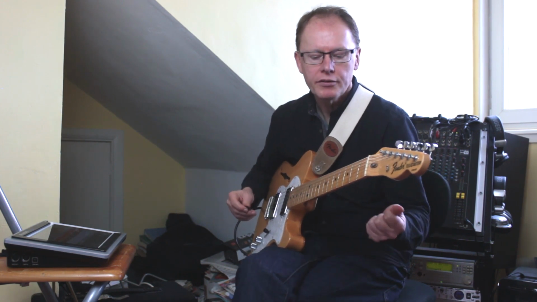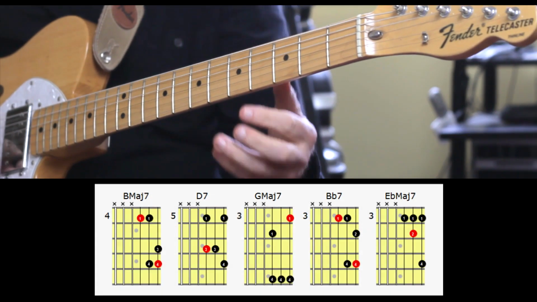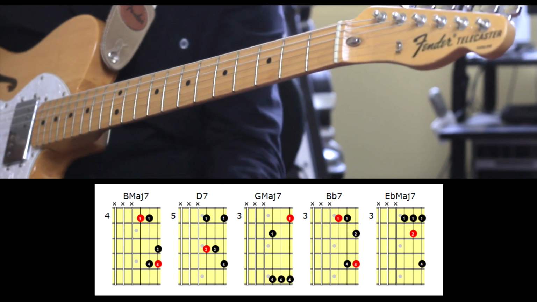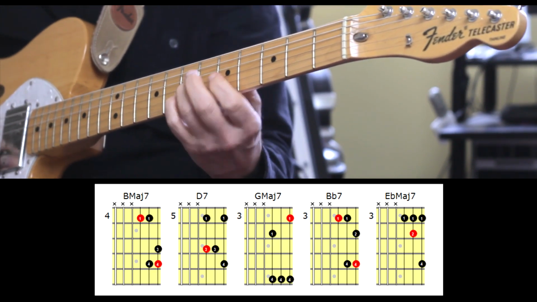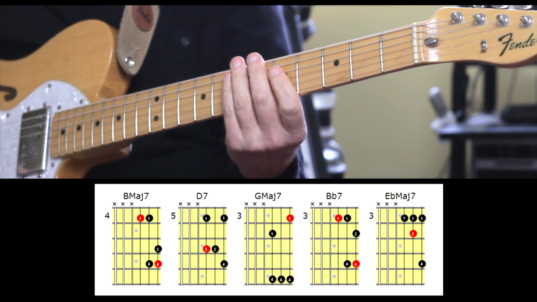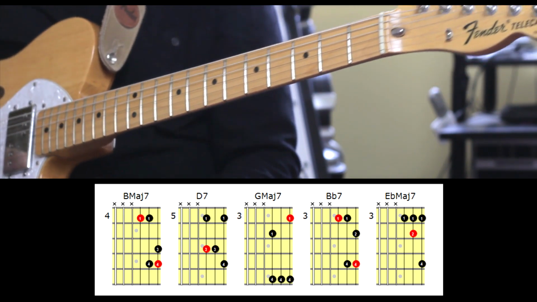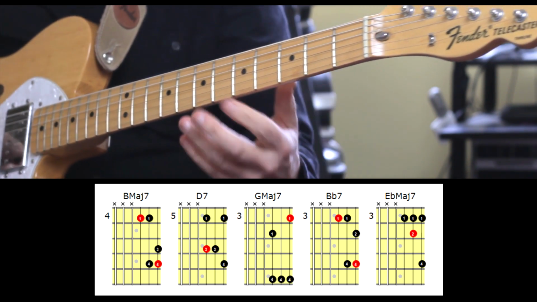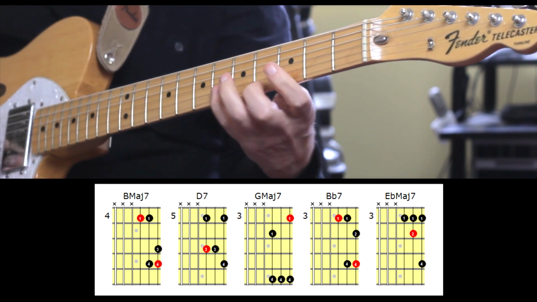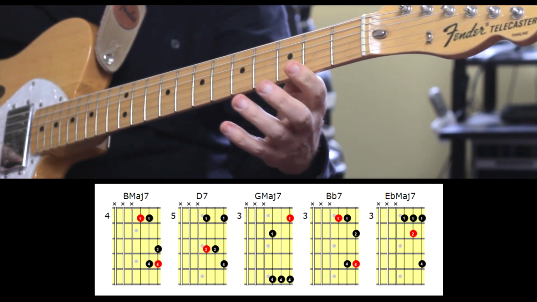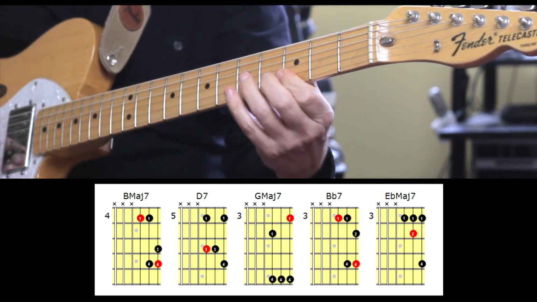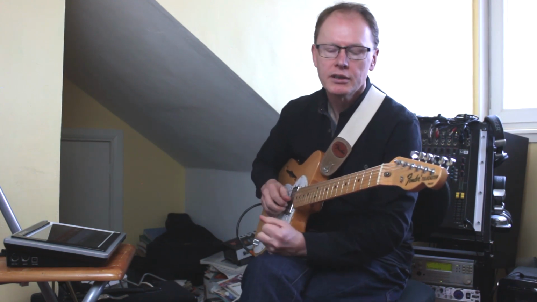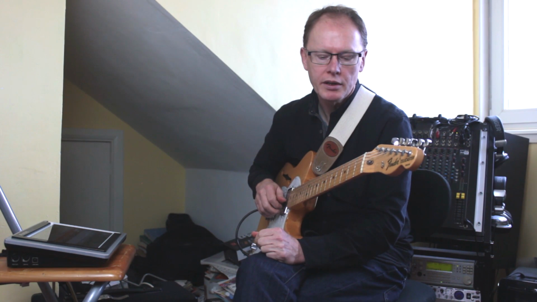First of all, get really familiar with them. So if I was going to play B major 7th, I would play this. If I was going to play the next arpeggio for the next chord, which is D 7th, I would get to grips with that, and then G major 7th, that kind of thing, and then B flat 7th could be here, and then I've also got E flat major 7th here. So I'll just find all the arpeggios in an area on the guitar, and you'll see those on a PDF.